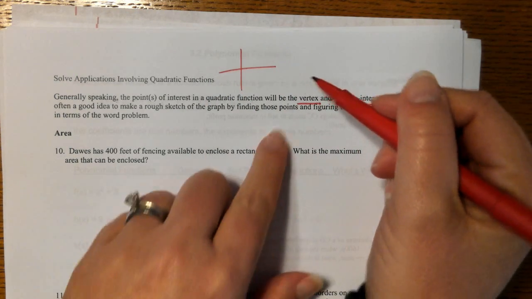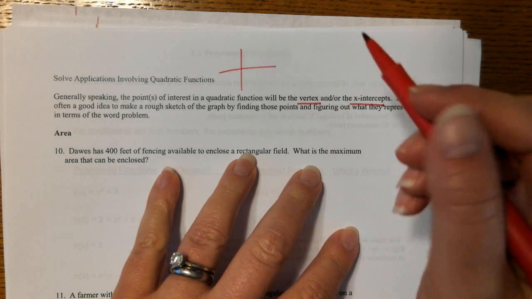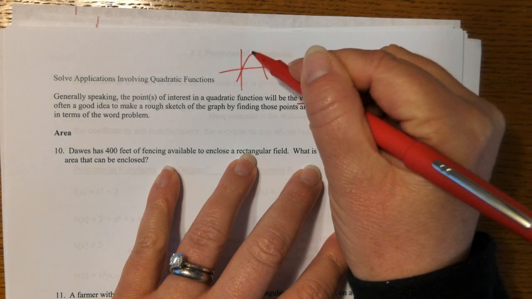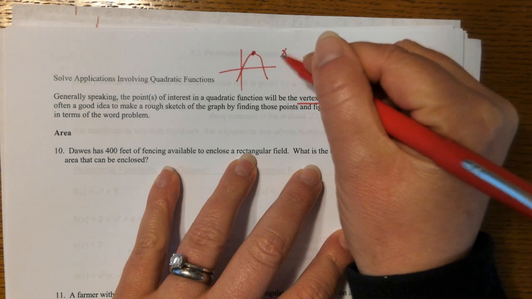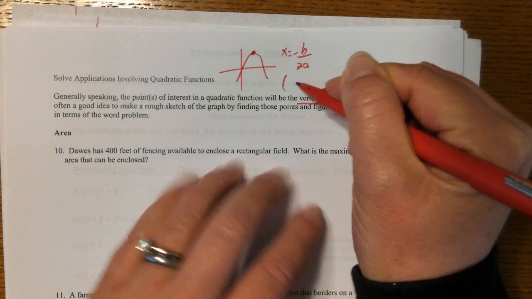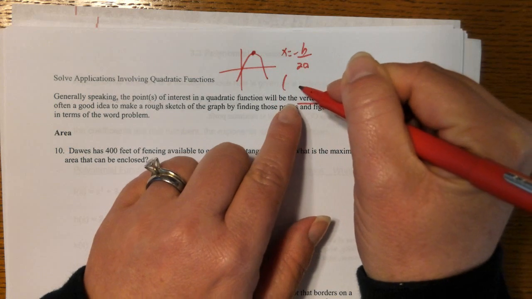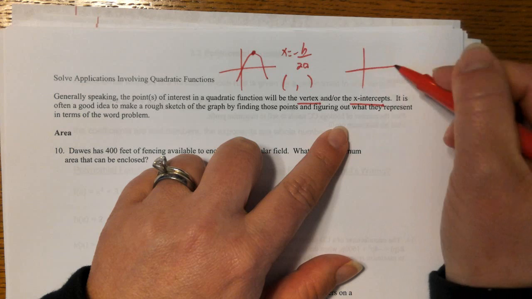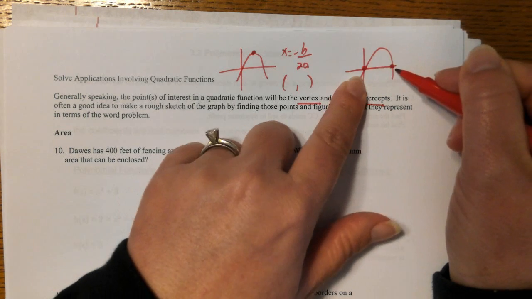If the problem talks about finding the maximum or the minimum, you're looking for the vertex. So you're going to be finding this vertex. Remember, to find a vertex, you do negative b over 2a. That gives you the x value. And then once you have that x value, you plug it back into the quadratic and you get the y value. Okay? Or you're going to be looking for where the graph hits the x-axis.